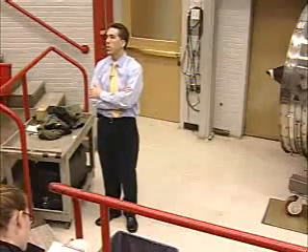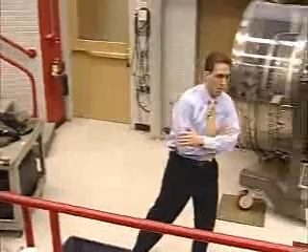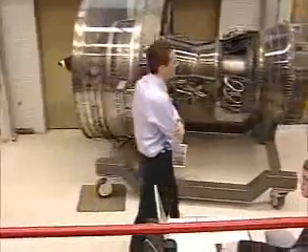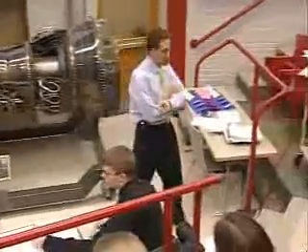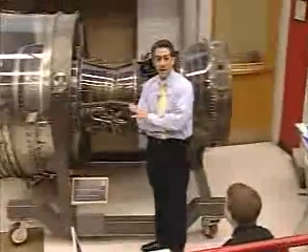Questions before we wrap up? Yeah? When they're actually designing these things, which do they decide first, rotor speed or the shape of the blade? The question was, when they're actually designing these things, what do they decide first, the rotor speed or the shape of the blade? The answer is yes.